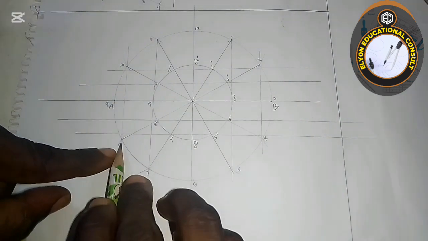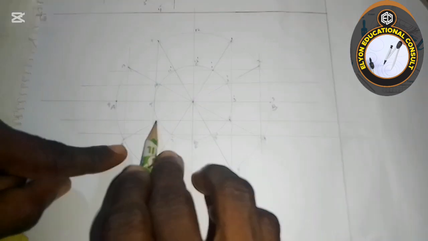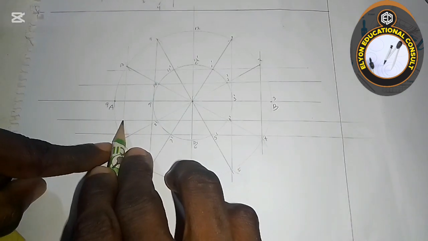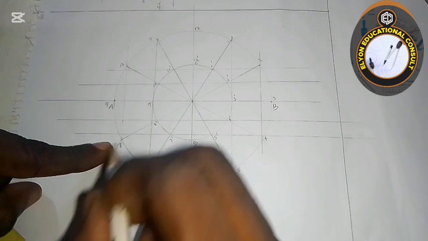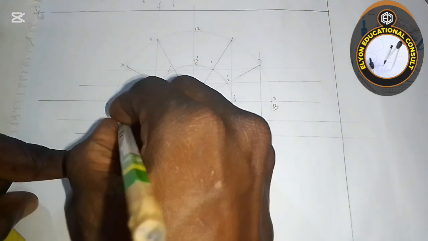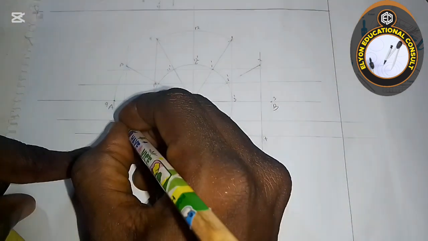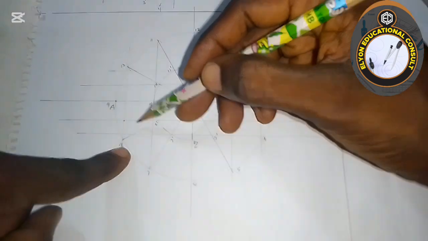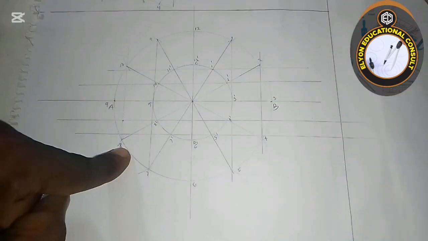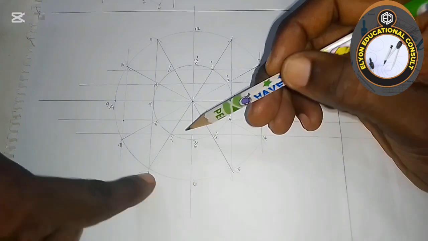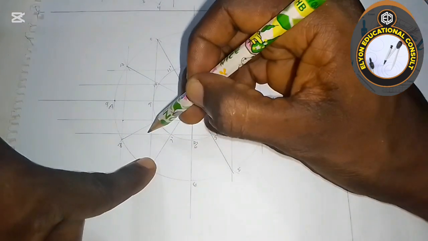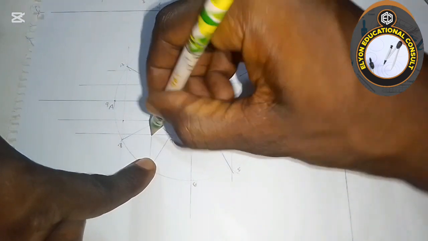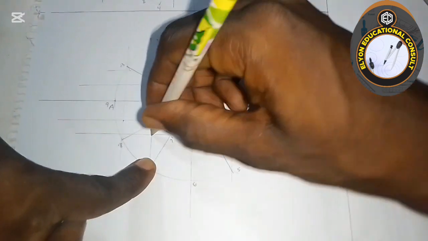You can see this 8 now and this 8 prime coming like this, they both intersect here at this point. Are you seeing that now? So take note of this point. Now we have done 8. I'm going backwards now. So next one is 7 and 7 prime. You can see they both intersect here.